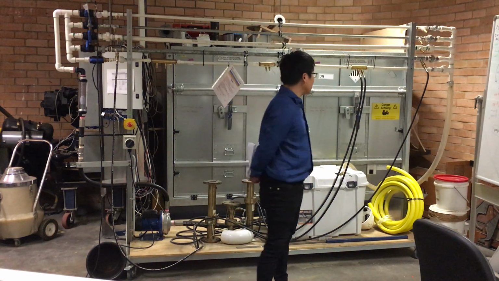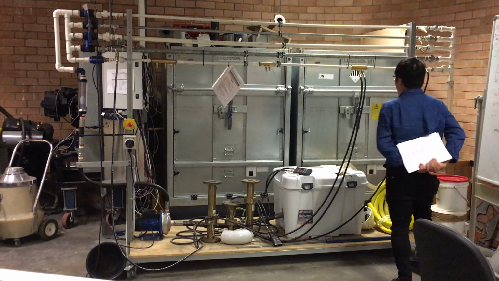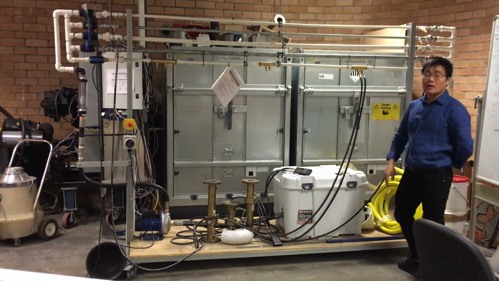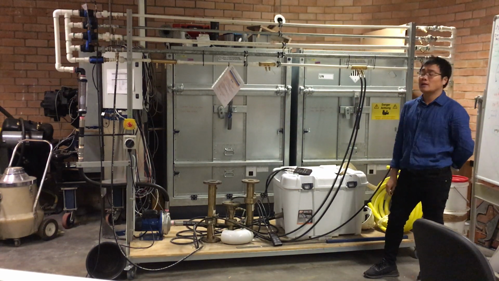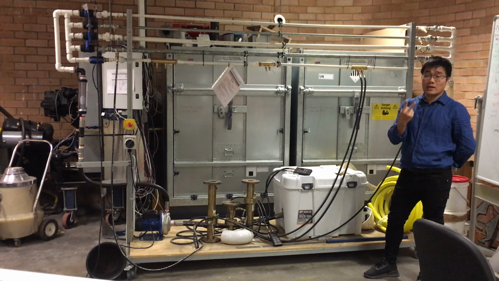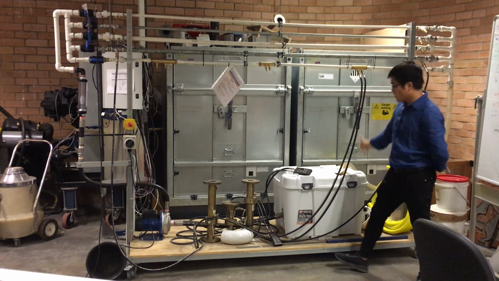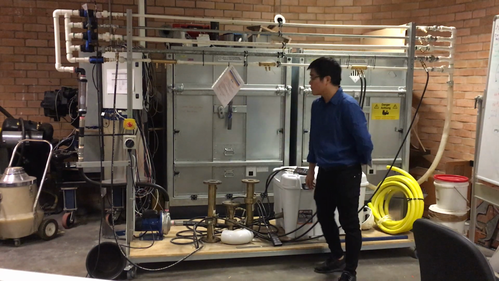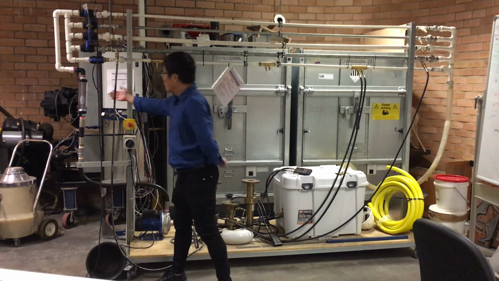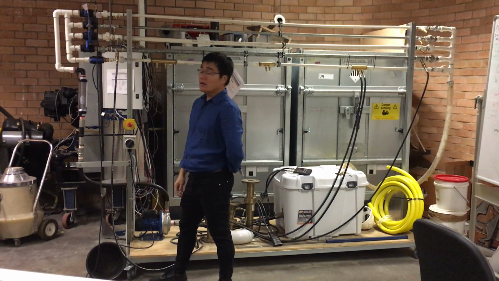Okay. For example, now we conduct the experiment in the sudden expansion, and you will have 2 data: the pressure difference from the manometer and the volume flow rate from the meter.